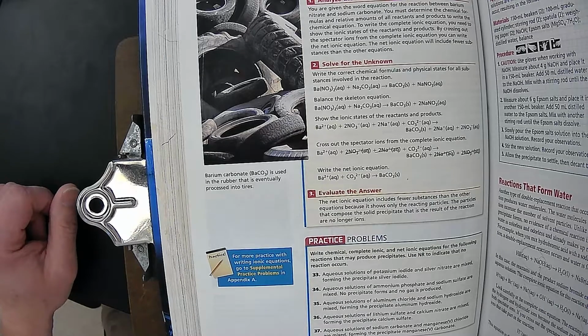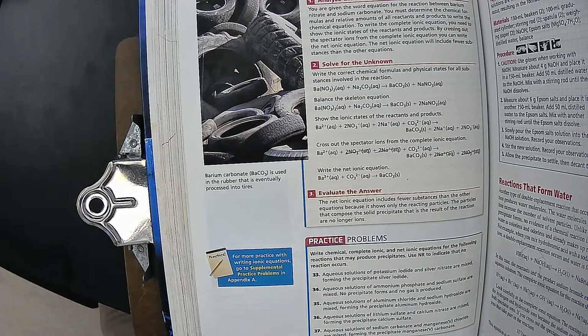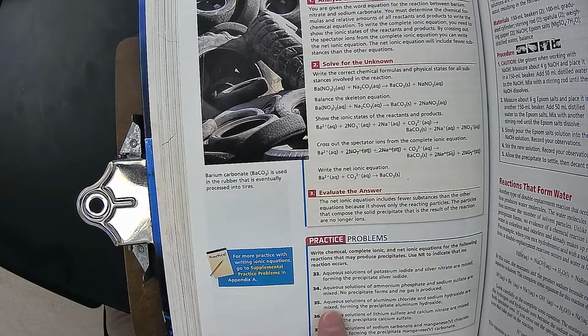Good morning. Today we're going to be talking about double replacement reactions. And in this double replacement reaction, what we're going to be doing is question 35 from the book.